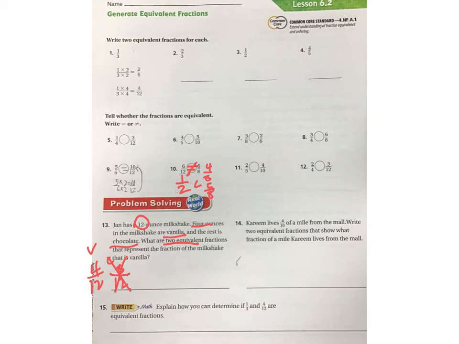2. Let's do that. So 4 times 2 is 8. And this is times 2. And 12 times 2 is 24. So there's one equivalent fraction. Let's do another one. All right, let's do times 3, right? So let's do 4 times 3 is 12. And 12 times 3 is 36. So I have 8 24ths and 12 36ths.